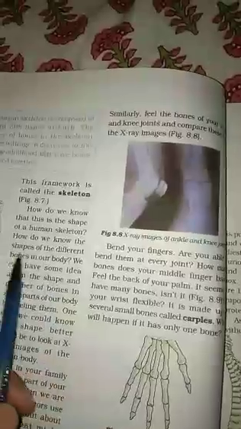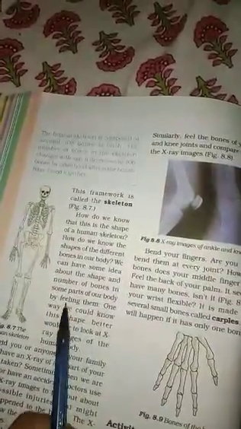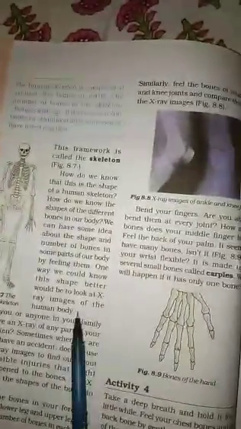How do we know that this is the shape of a human skeleton? How do we know the shapes of the different bones in our body? We can have some idea about the shape and number of bones in some parts of our body by feeling them. One way we could know this shape better would be to look at an X-ray image of the human body. So till here only we discuss, the other part we discuss next day.